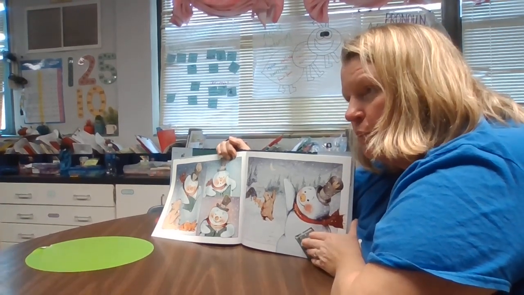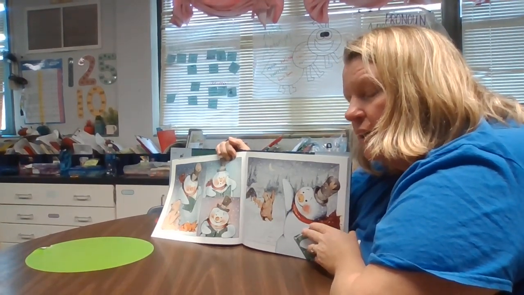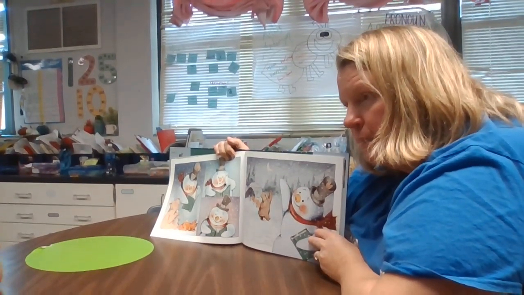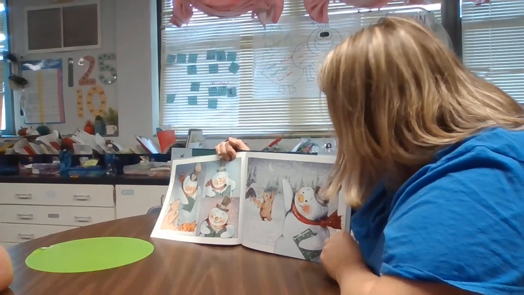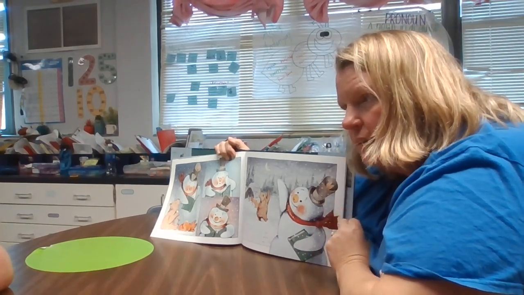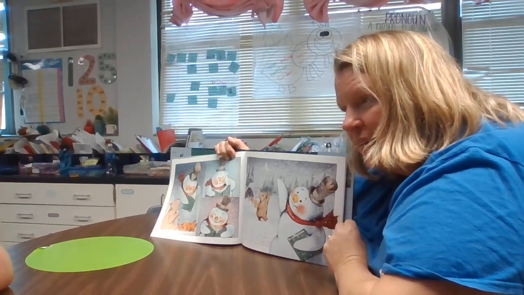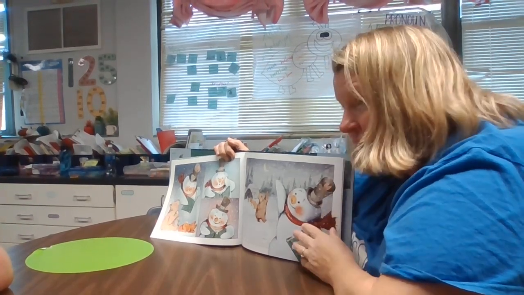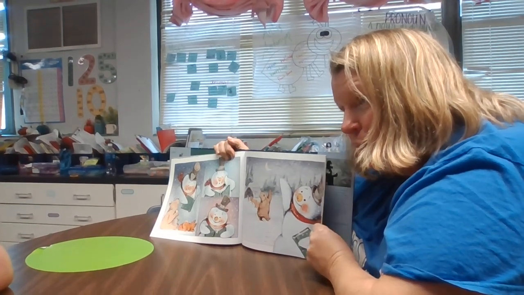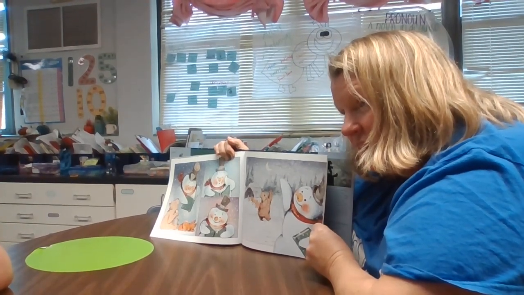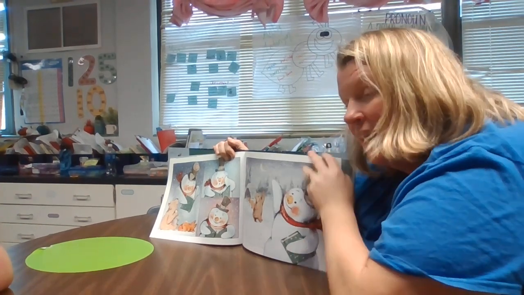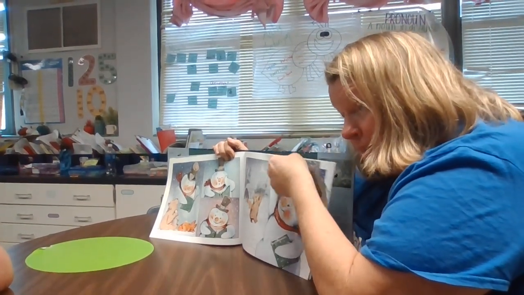What else in the story helps you infer that it's nighttime? Look at the picture. What helps you know it's nighttime? The moon. Who's still hiding? No one's hiding? Who's still hiding in the picture? Not everybody has been seen yet. Oh, nobody is still hiding? The bunny. The bunny.